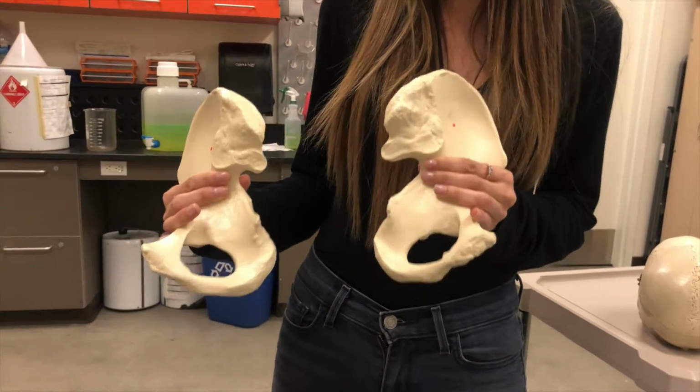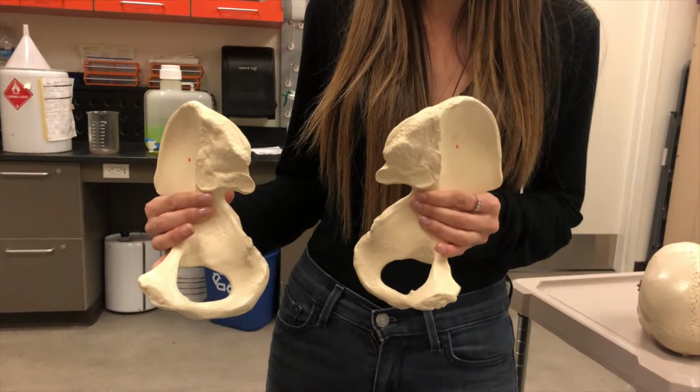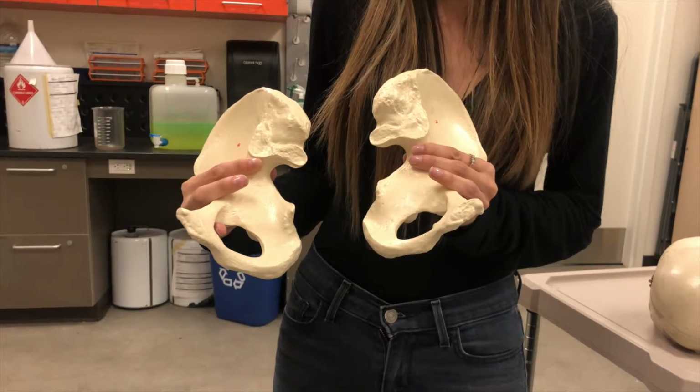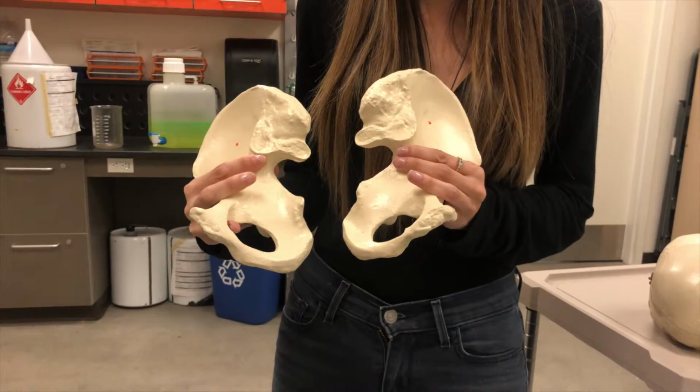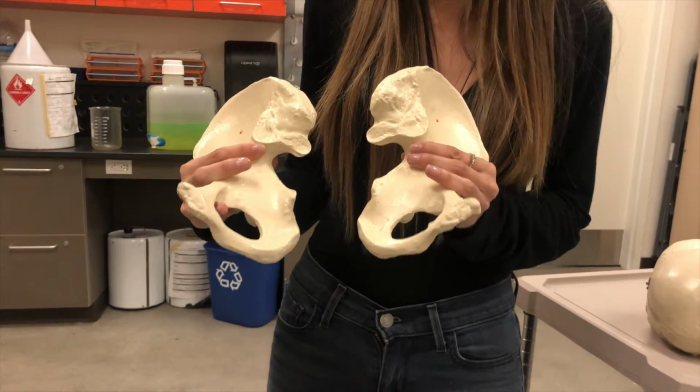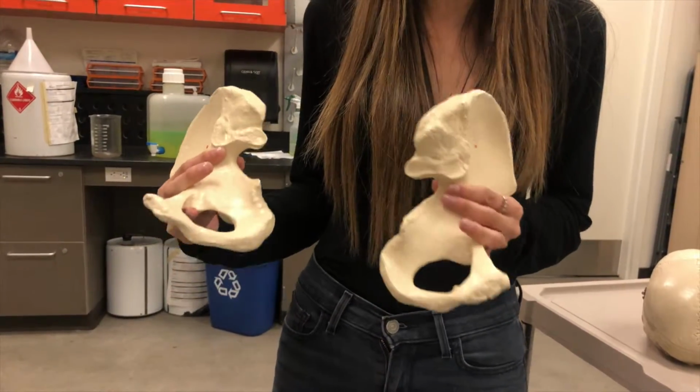Alright, so now we're going to talk about the differences between the coxa in male and in female. For male, it's actually going to be a little bit longer and narrower. However, for women, it's going to be broader and it's going to have more of an oval shape overall. And that's kind of like the main differences between the males and the females.